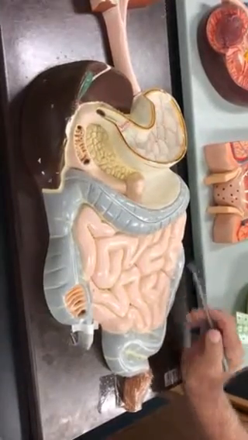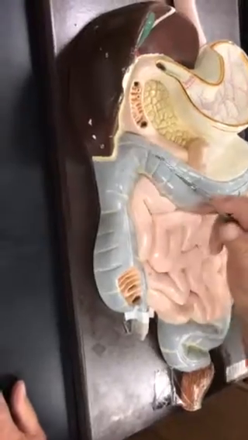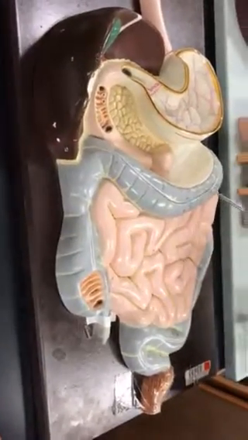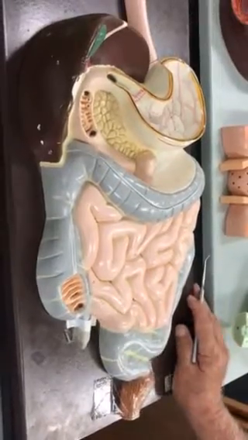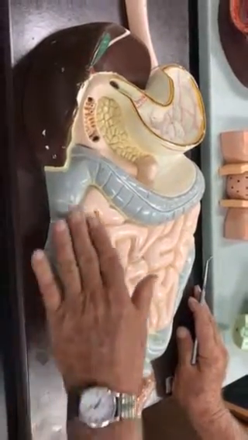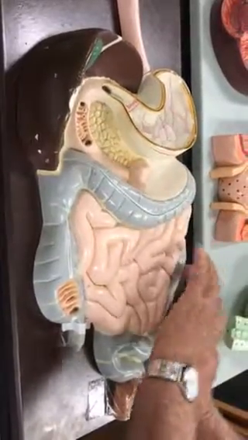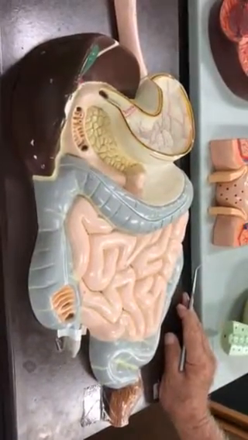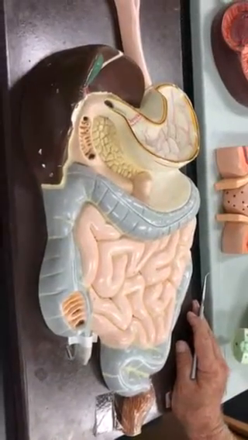That's haustral churning. Then we have these longitudinal bands of muscle, and those are called taenia coli. They're long longitudinal muscles, and when they contract, they create what is called mass movement, and that happens about every 4 hours, right after a meal usually.